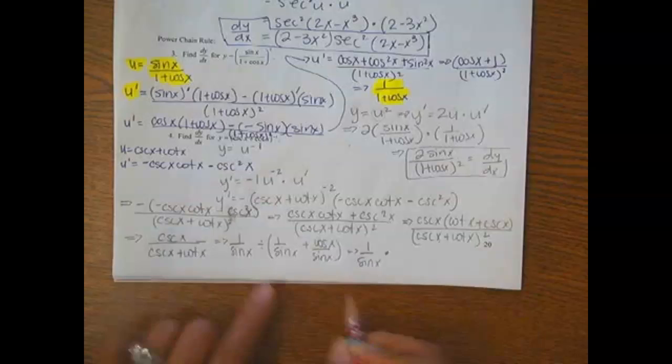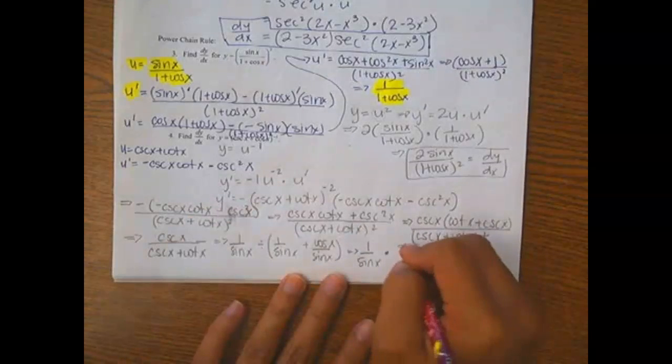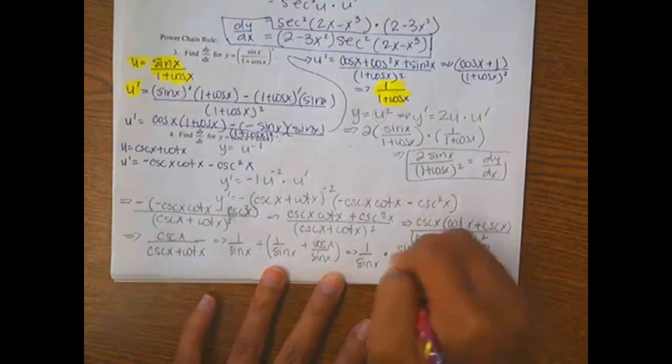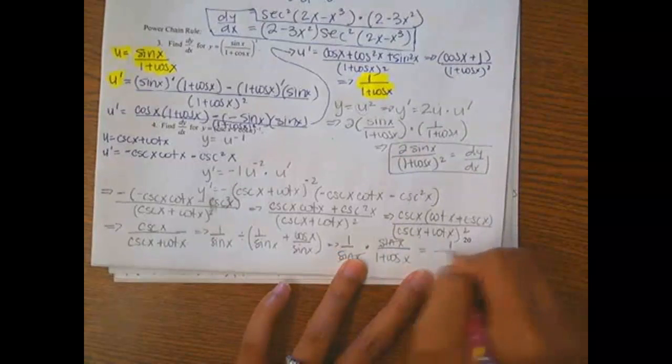I'm going to multiply because the LCD are exactly the same. I can put it all together, so that I'm going to flip it right away. Sine of x over 1 plus cosine of x. So those will be gone. Woo! Look at that. My answer comes out to be nice and pretty.